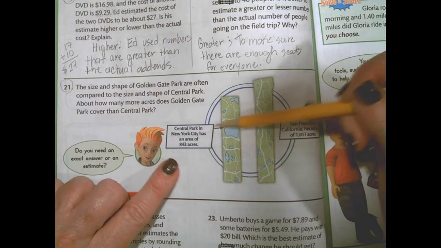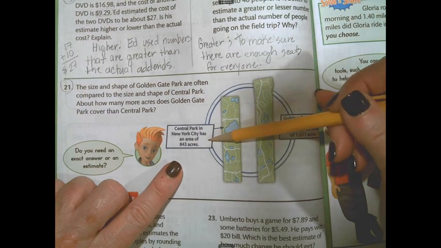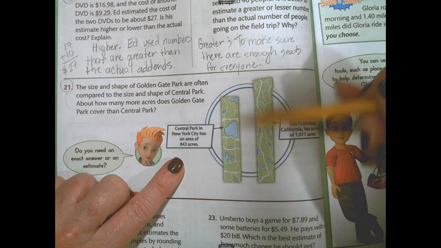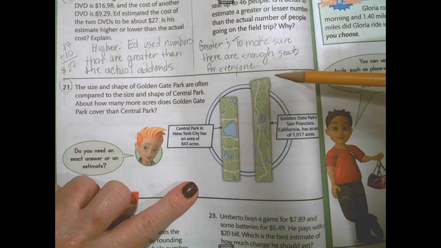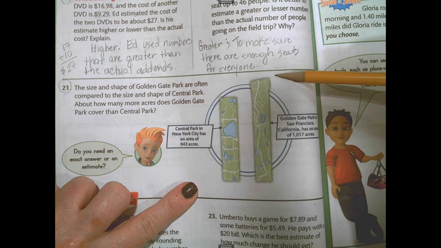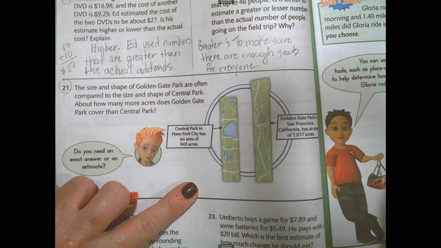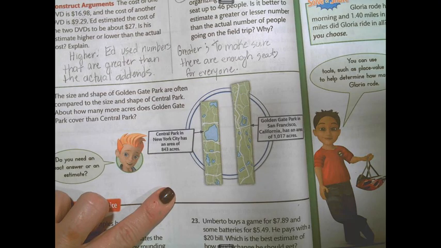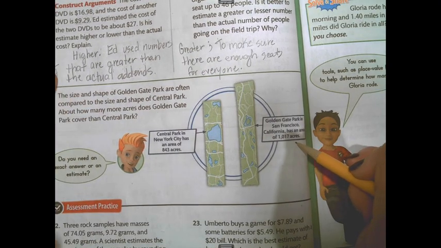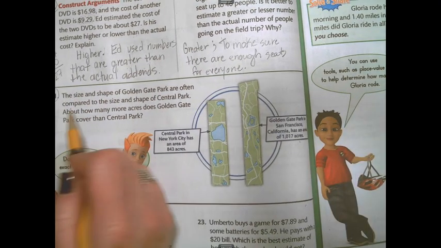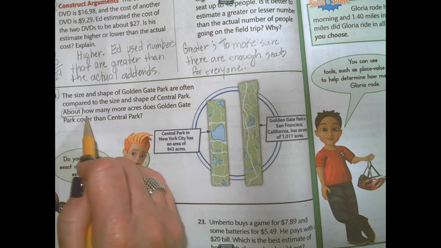So Central Park in New York City has an area of 843 acres. Golden Gate Park in San Francisco, California has an area of 1,017 acres.